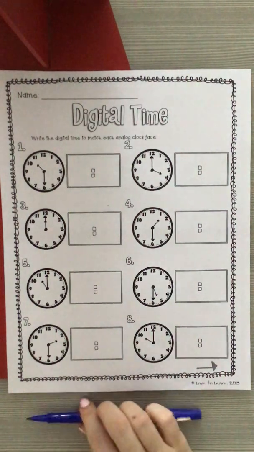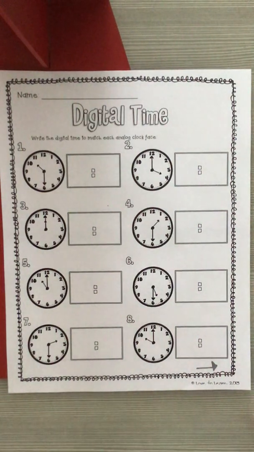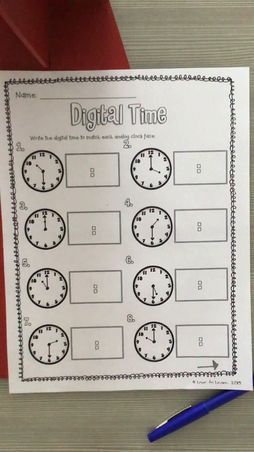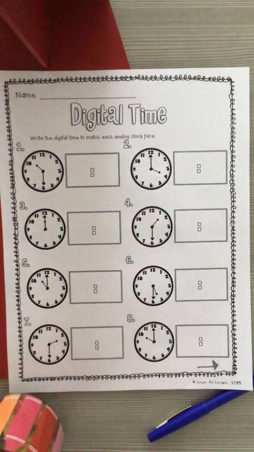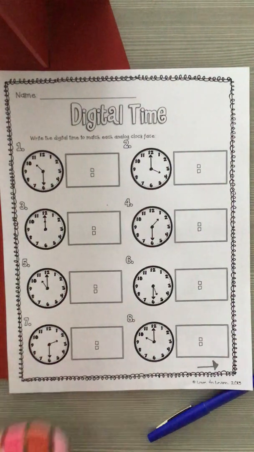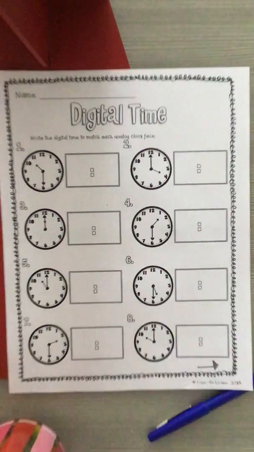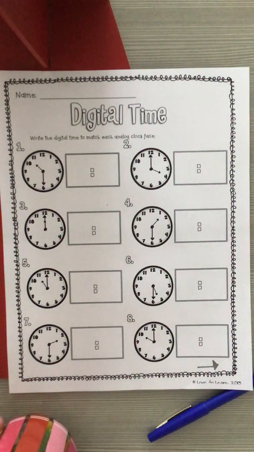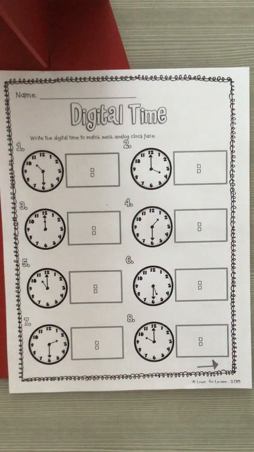You need to be on the side that says digital time. What number on the clock represents o'clock? 12. Come on down. What number represents 30 on the clock? 6. 6 represents the 30. Good job. So on these clocks, you will only see either o'clock or something 30. The o'clock is on the 12, and the 30 is on the 6.